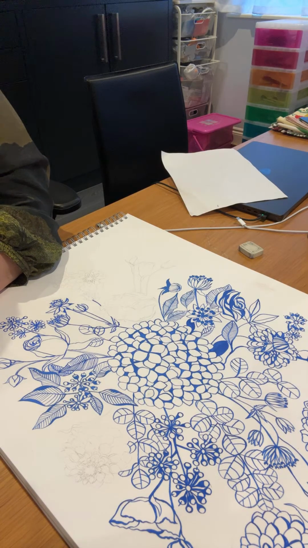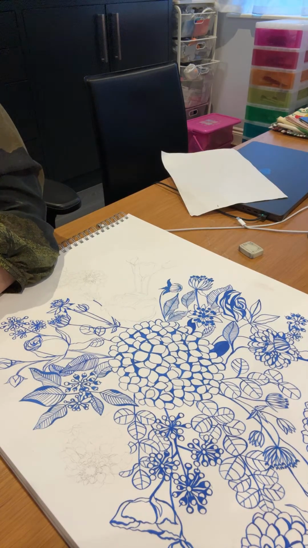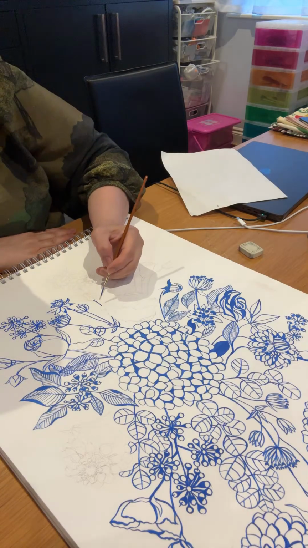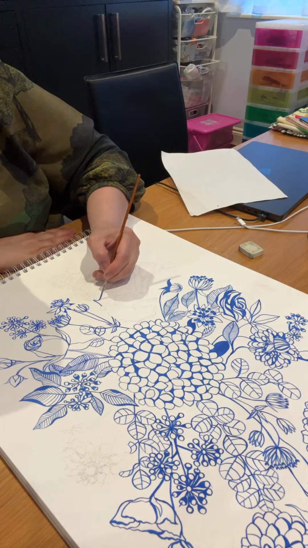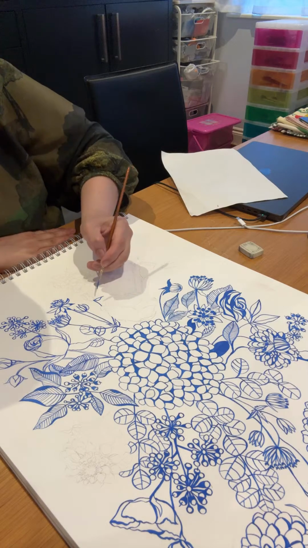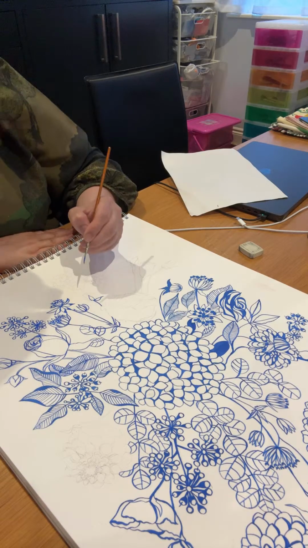And just a little bit of paint at a time, not too much paint. The shape and details matter, because I'm just trying to achieve it as much as I can.